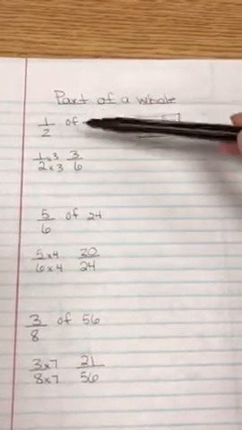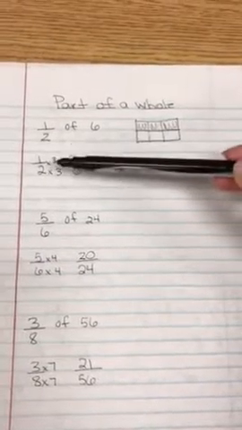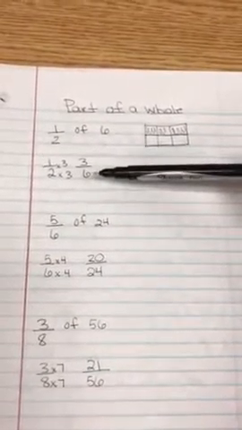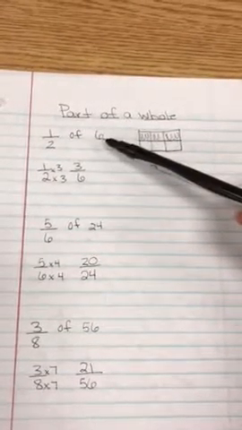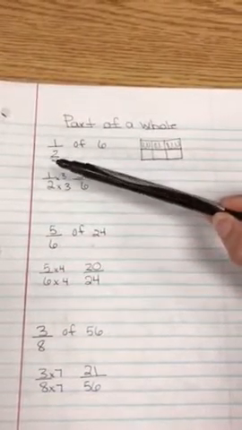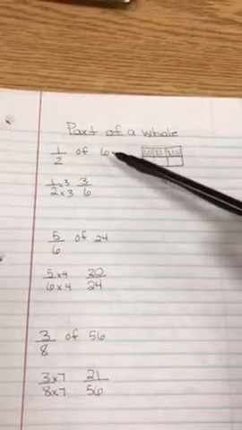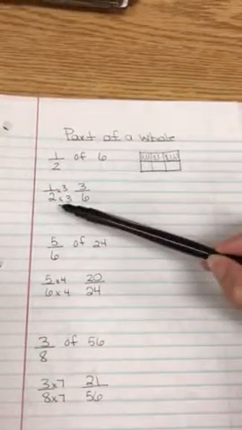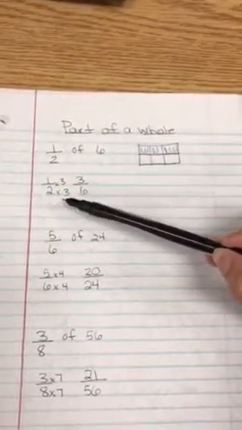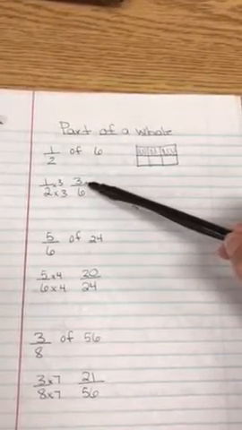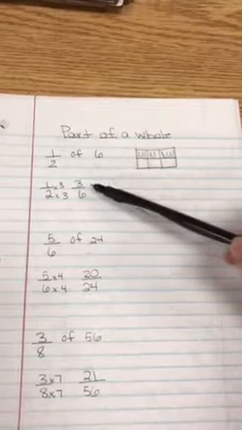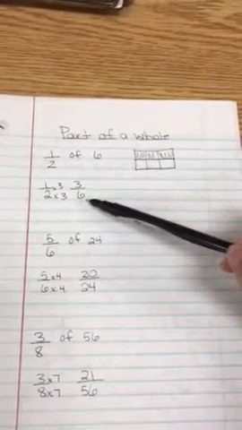Another way, without just knowing what half of 6 is, is determining the fact that you're finding an equivalent fraction, because a half and a 6 have different wholes here. Okay, so if I want to go from halves and I want to move over here to sixes, how do I do that? Well, 2 times 3 gives me 6, therefore 1 times 3 gives me 3. So again, half of 6 is 3.